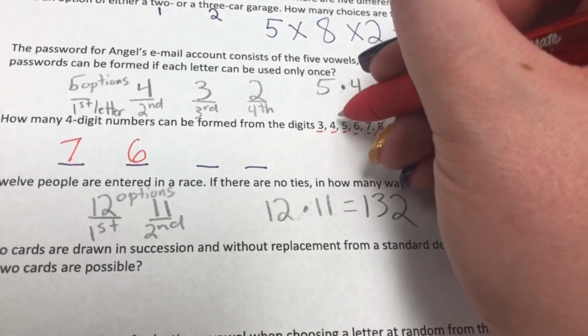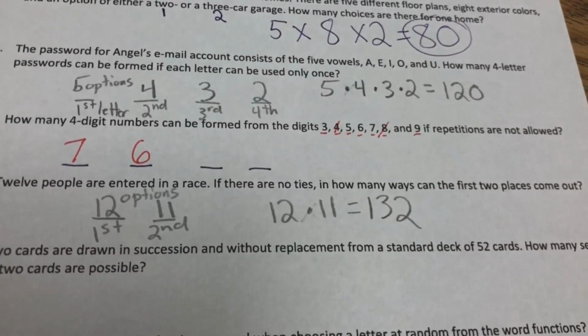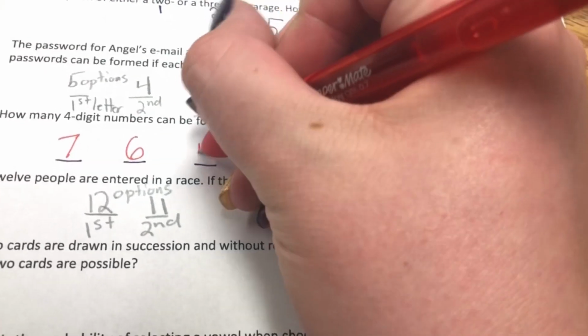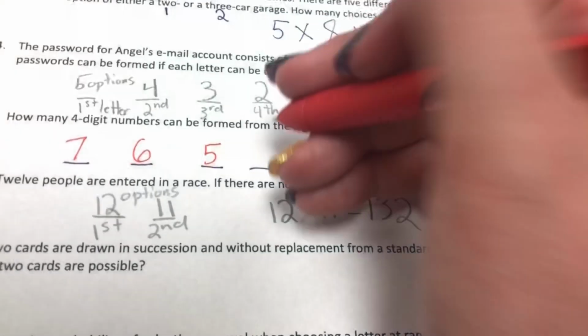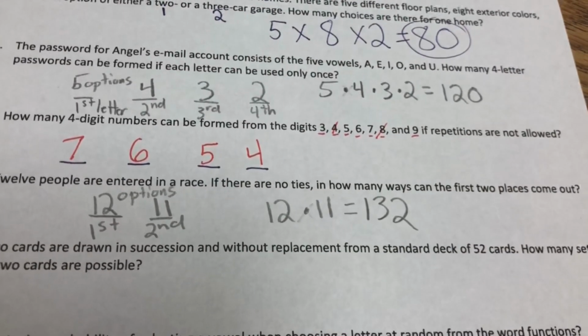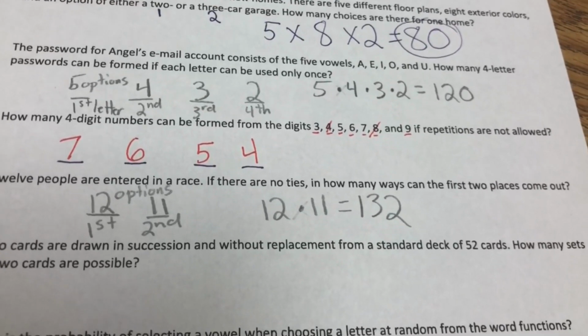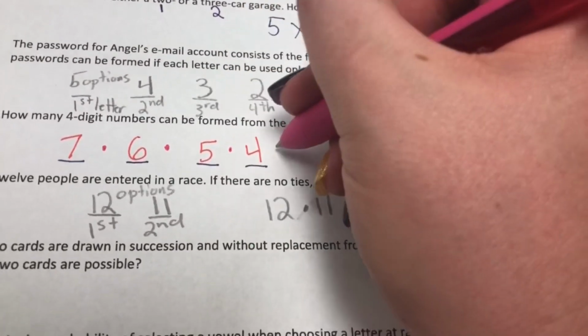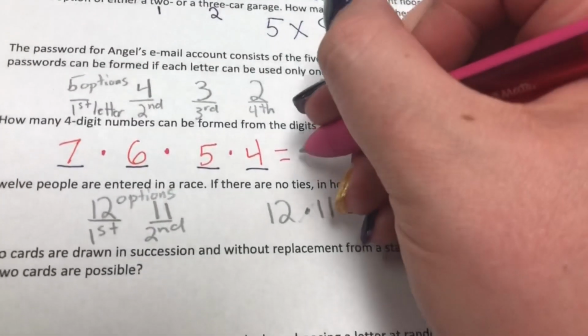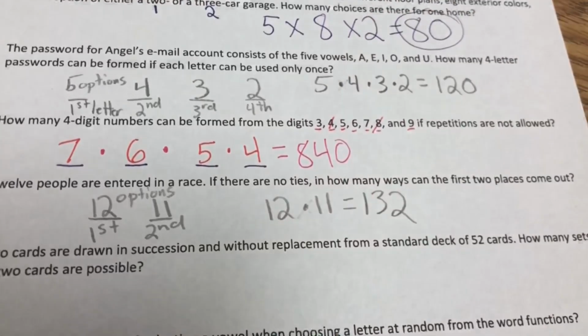Let's say we use 4 for the second digit. Now there are only 5 options for the third digit, and then there's only 4. Once we have our number of options for each digit, we multiply them to get 840 different possibilities.